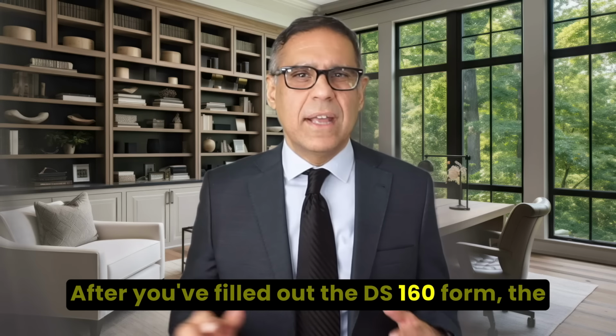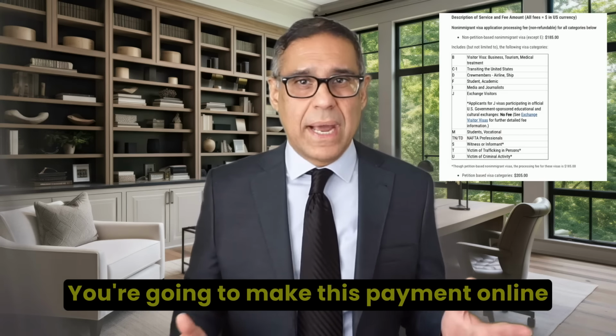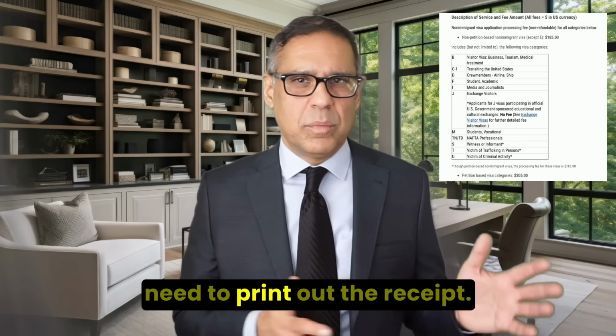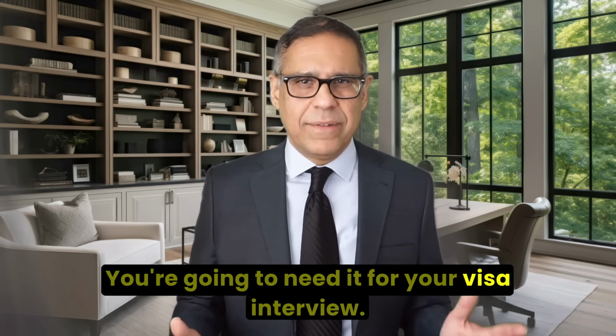After you've filled out the DS-160 form, the next step is to pay the visa application fee. You're going to make this payment online, and once the payment is processed, you'll need to print out the receipt. Be sure to keep this receipt with your other documents. You're going to need it for your visa interview.